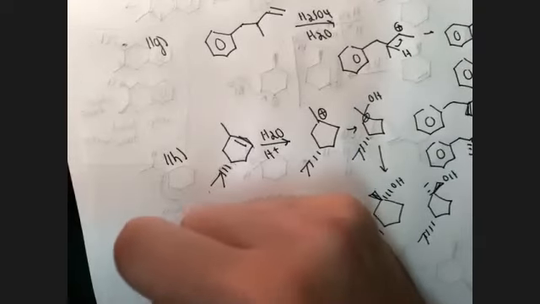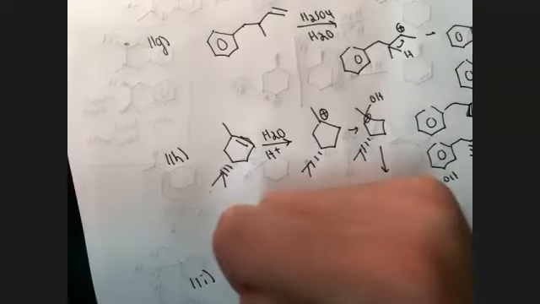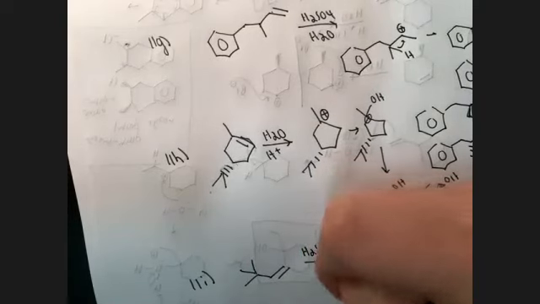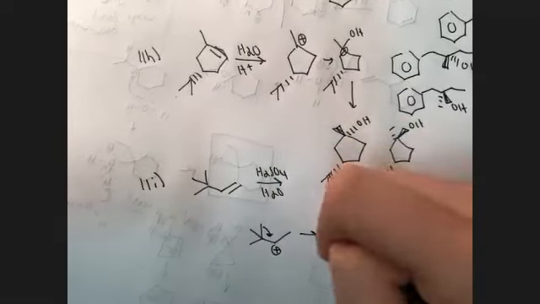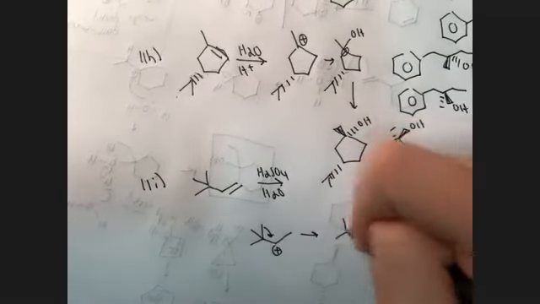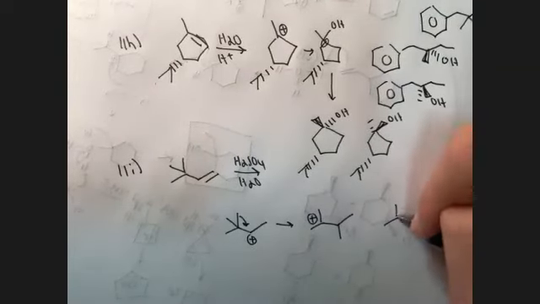All right, 11I. Okay, 11I. So we have this, and we're subjecting that to sulfuric acid and water. So again, we're going to get a secondary carbocation over here. And then I can do one subsequent shift. It's an alkyl shift because we don't have a hydride over there. So that makes a tertiary carbocation, and then I'm expecting an alcohol at that position. How many products should I draw, everybody?